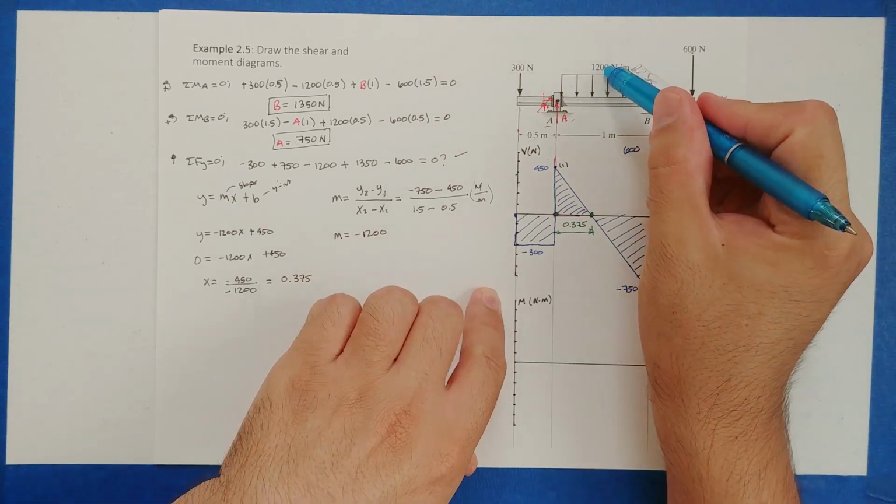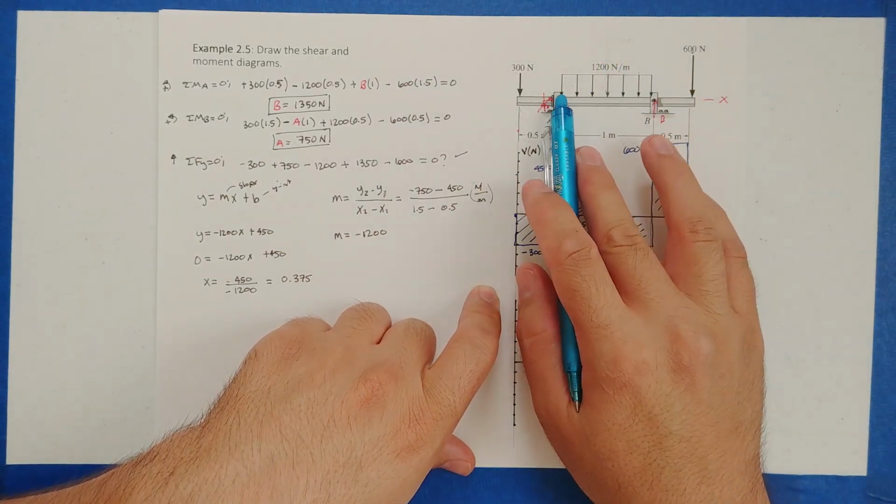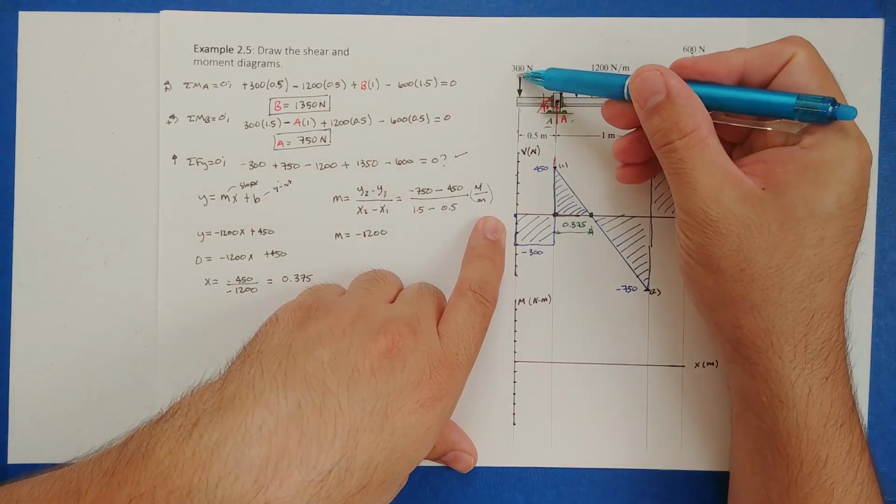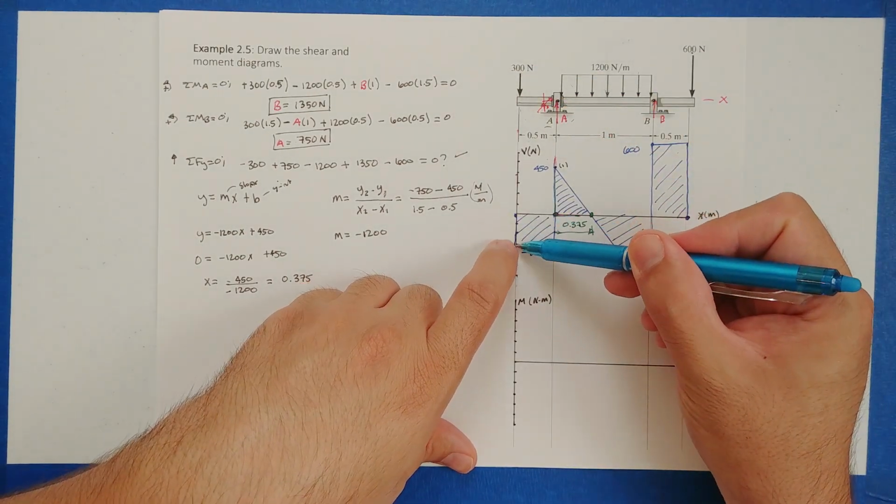So we have to get rid of that point load and just treat it as the original loading, which is a distributed load. Anyway, so we start at one end. There's an arrow going down of 300, so we go down 300.